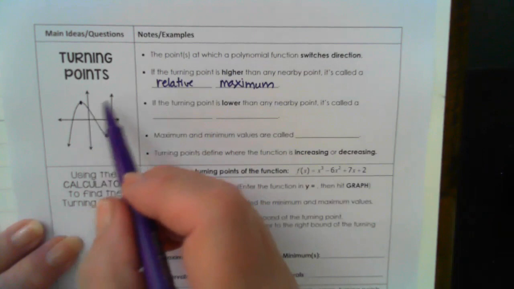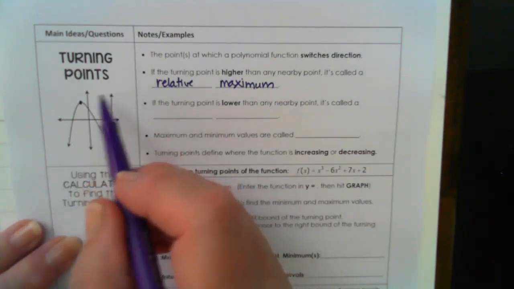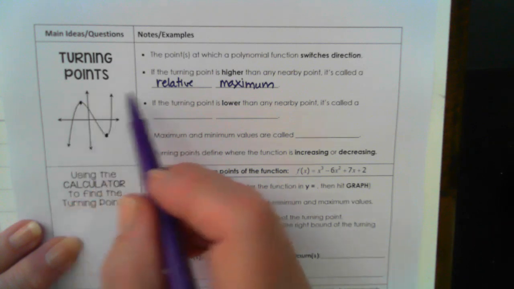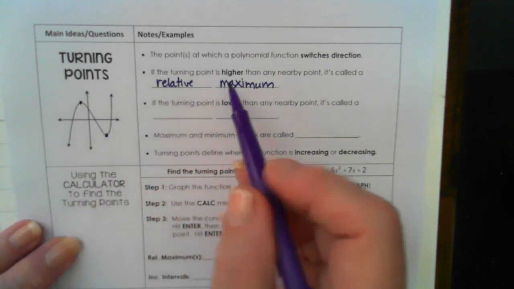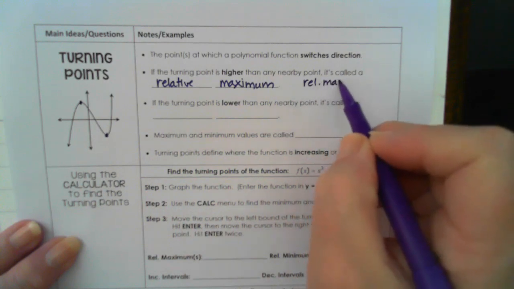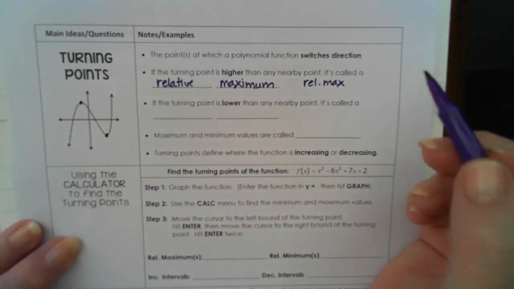It's not the highest because I can see something over here is higher, but relatively close it is the maximum. We also write this as rel. max.